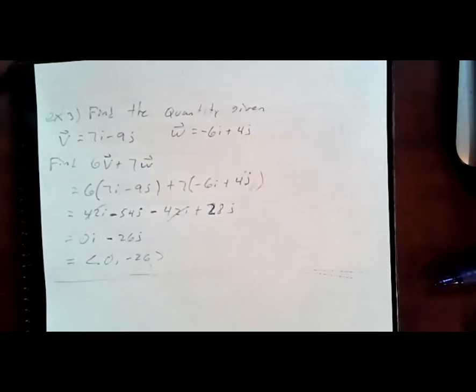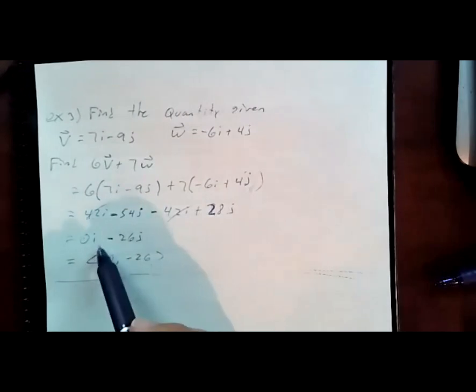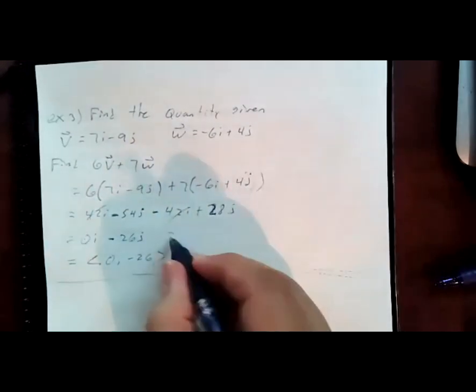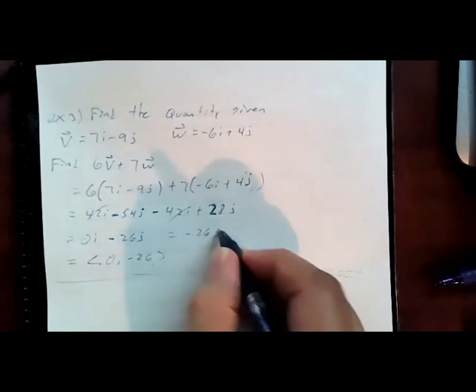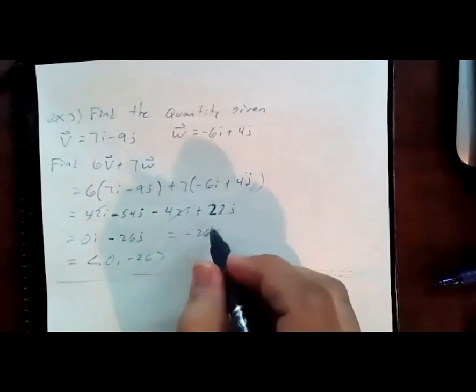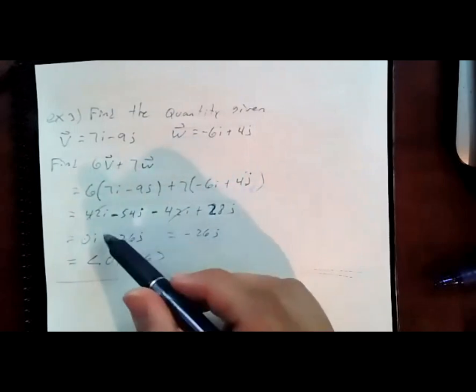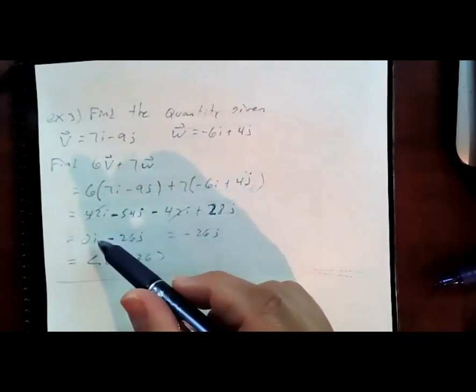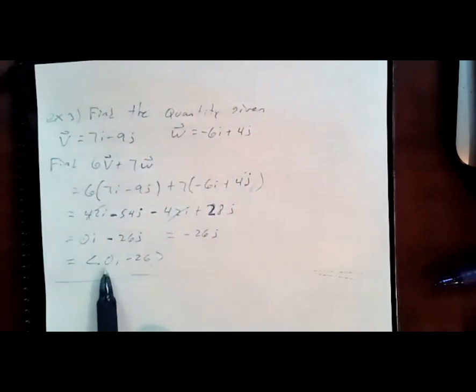If you write it this way, you don't have to what? Like this 0i right here, you could just not write that. You could just say negative 26j. Because if you only see this, it's implied that there is no i component. But if you write it this way, you have to put the 0 here.